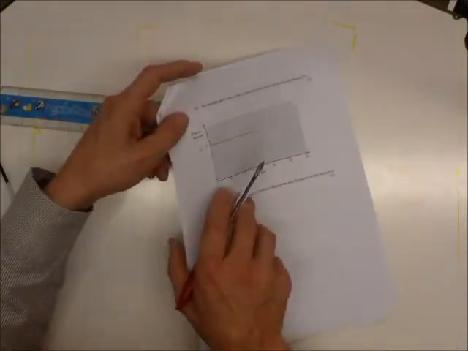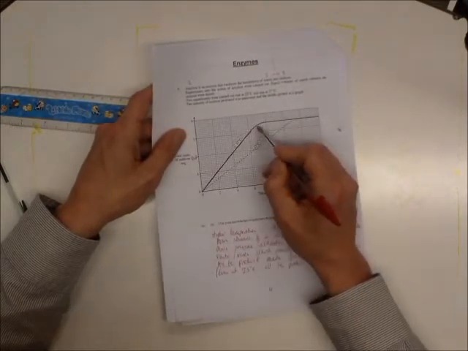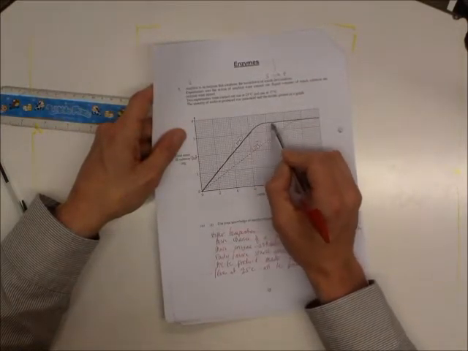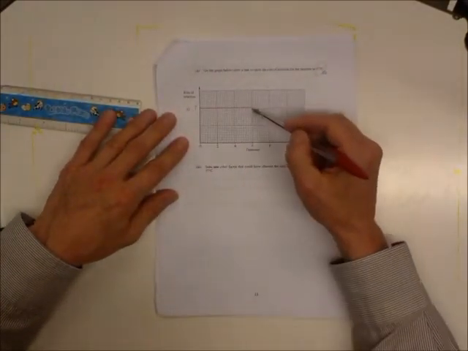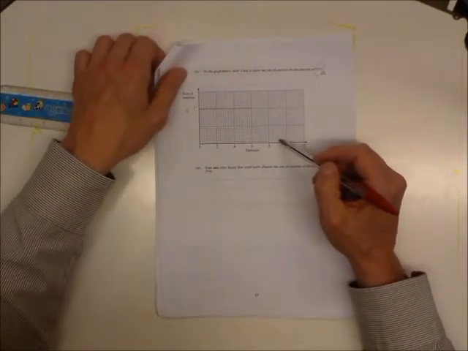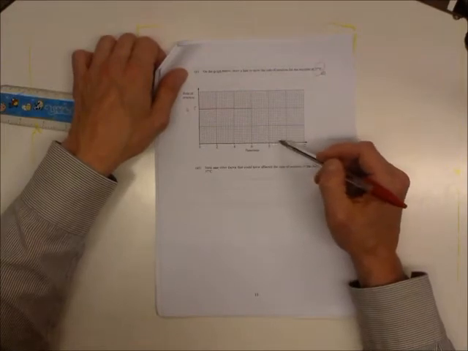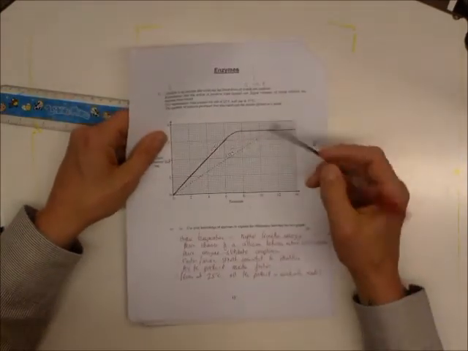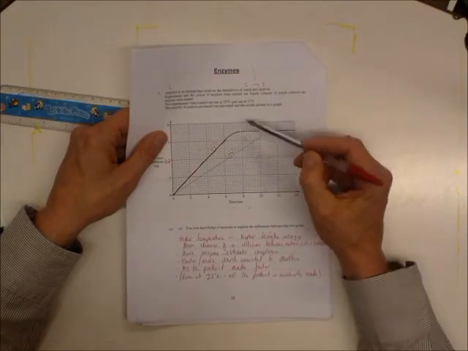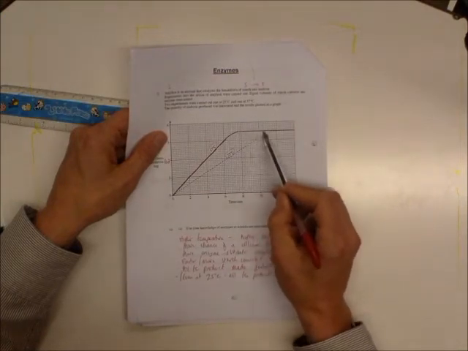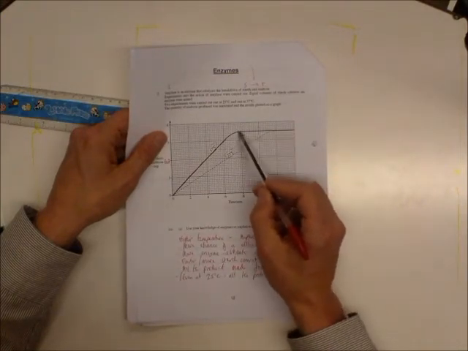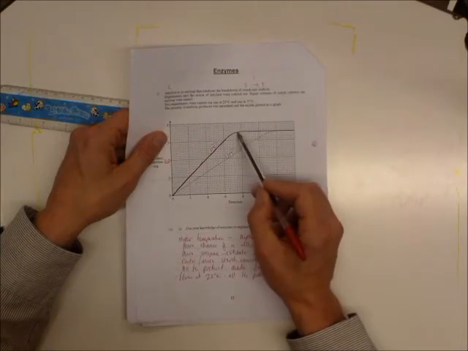The rate's going to be the same, and then after 6, we don't get any more product formed. So it's going to go down. At which point is the rate going to be 0? Well, after 8, that's just a straight line. So probably just between 7 and 8, that's when it goes down to 0.